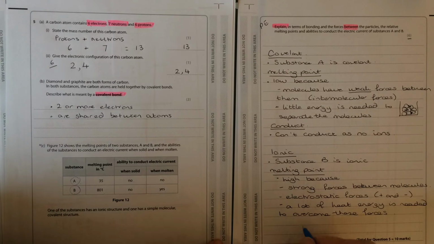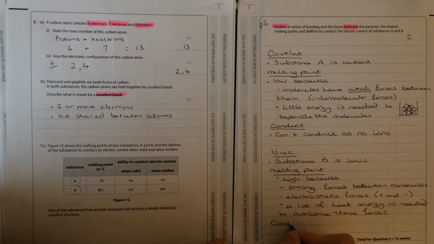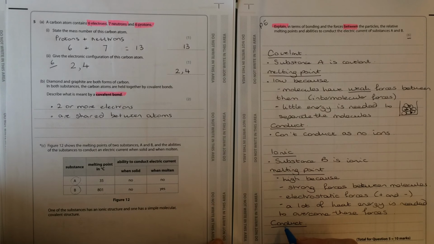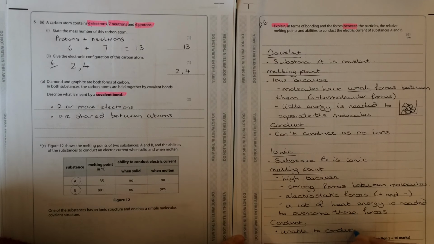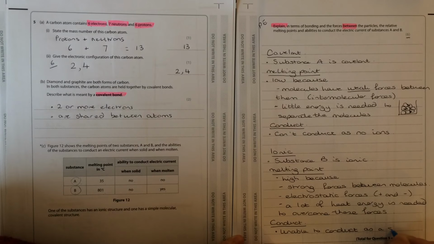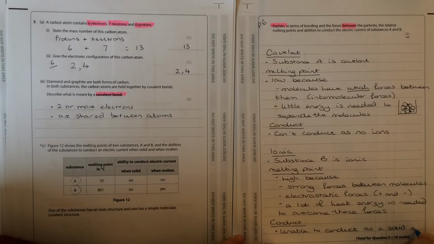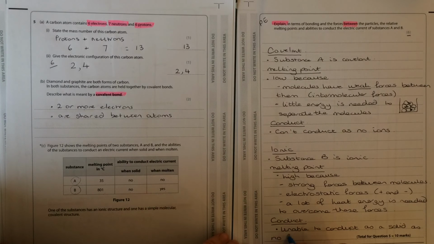Okay, now I go on to my conduction. Okay, no, it can't conduct as a solid. Unable to conduct as a solid, as no free ions.